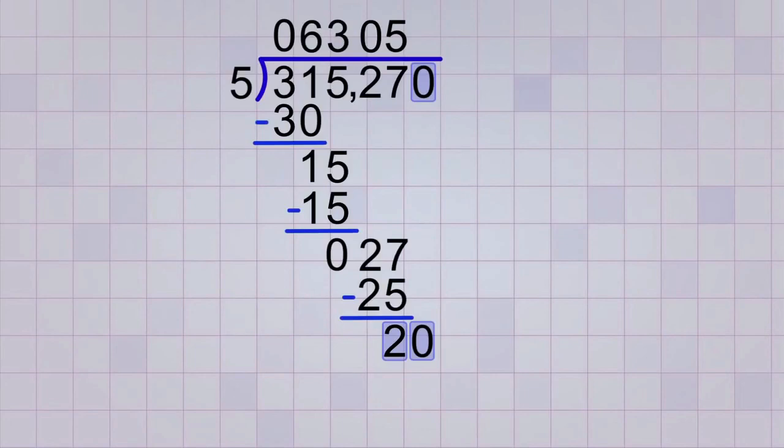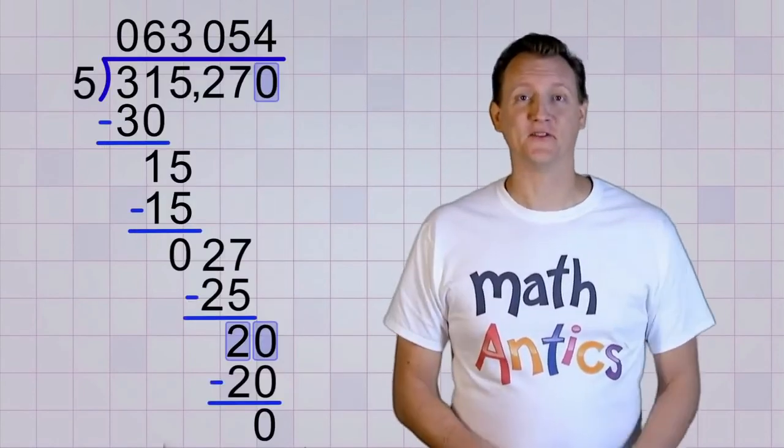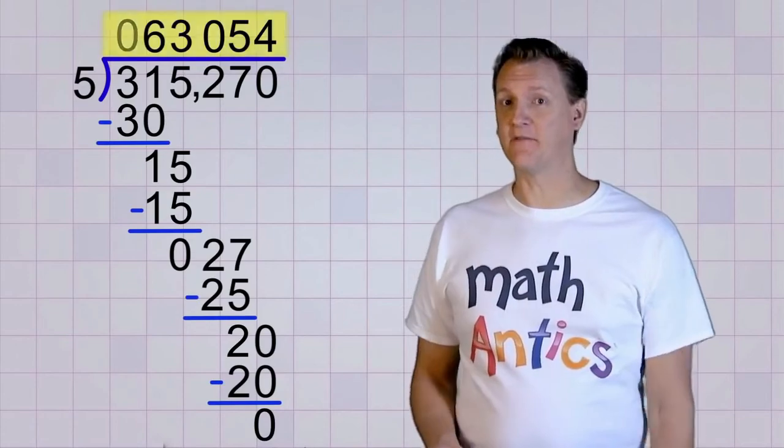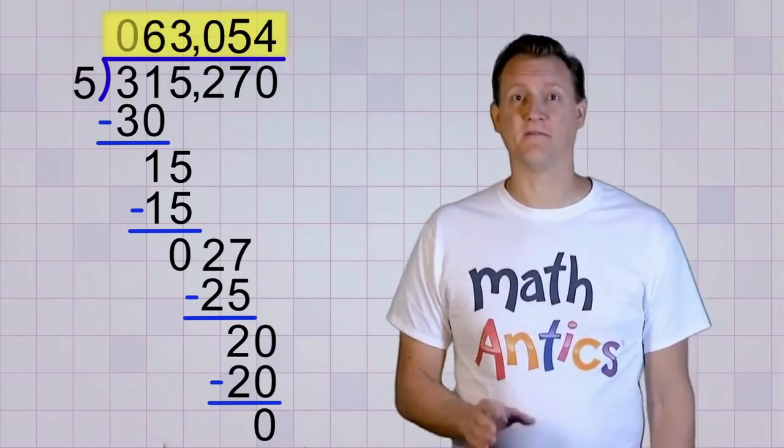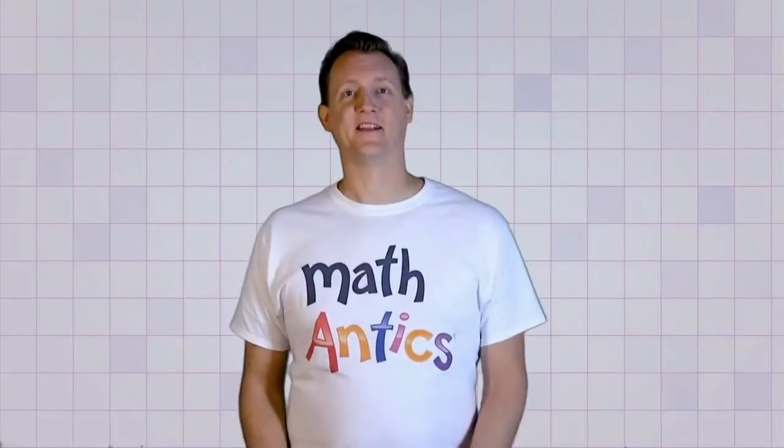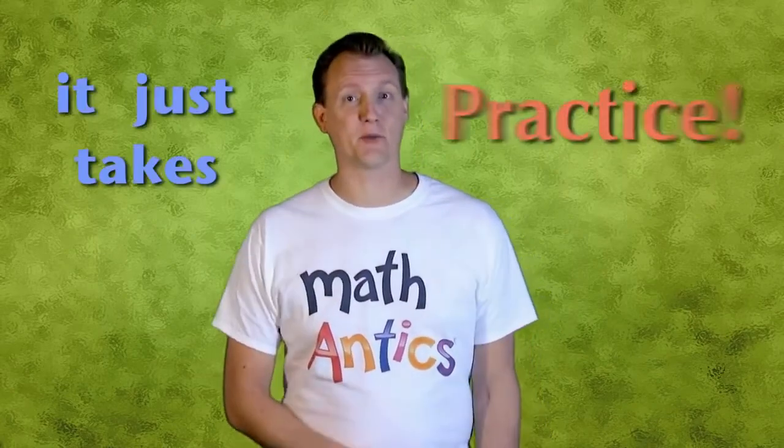Now that's a big difference. Now we ask, how many times will 5 divide into 20? 4. 4 times 5 is 20, and 20 minus 20 is 0. Yes, we're done. There's no more digits to divide, and you can see that our final answer is 63,054. All right, that's a procedure for long division. As you can see, it's kind of complicated, so don't get discouraged if you're confused at first. Like almost everything, it just takes practice.